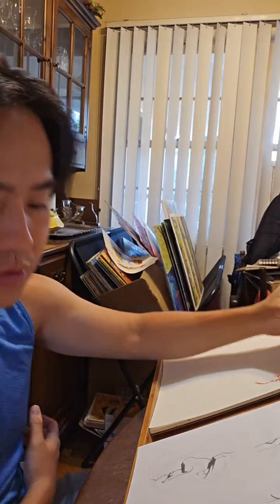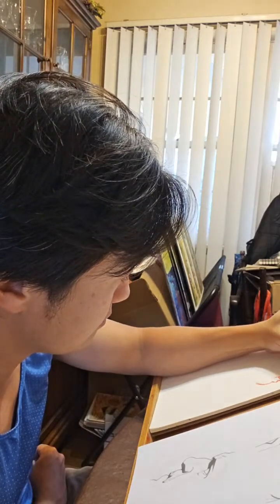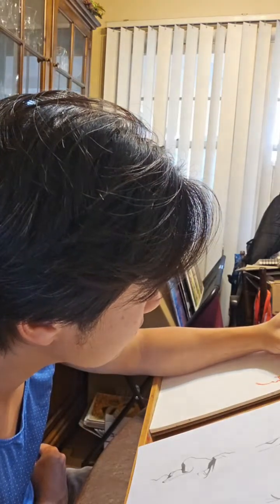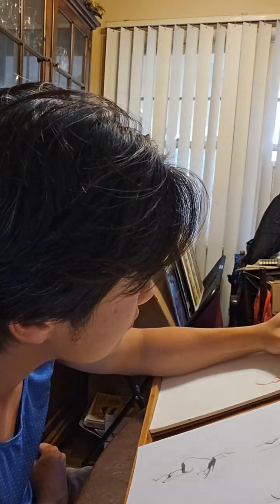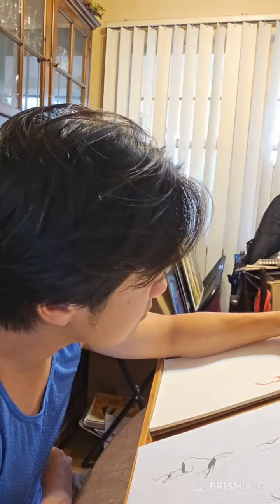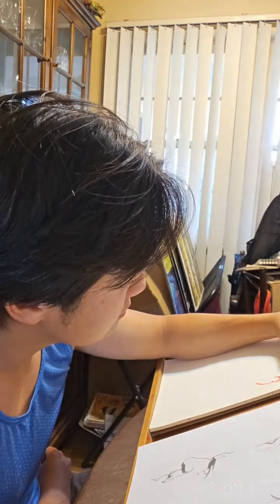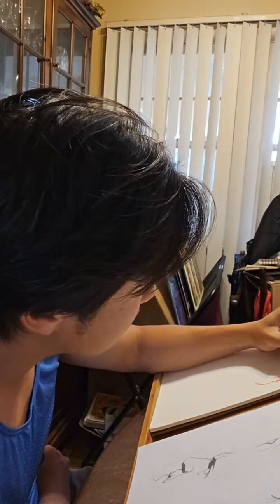I'm going to make the face green, but I want to do the shadows with a dark green, and start to shape out how these shadows are going to look. And here we go.